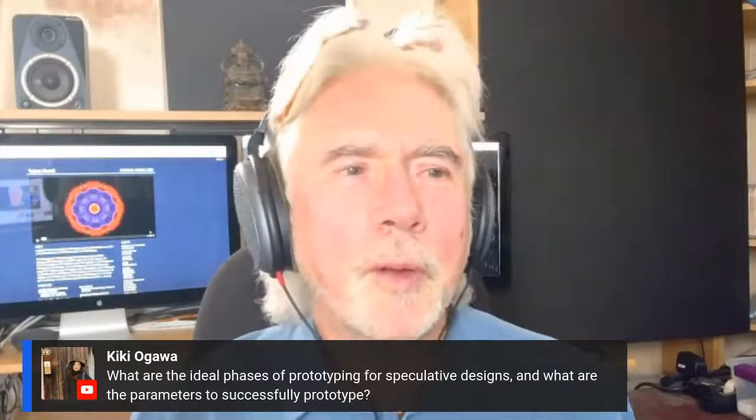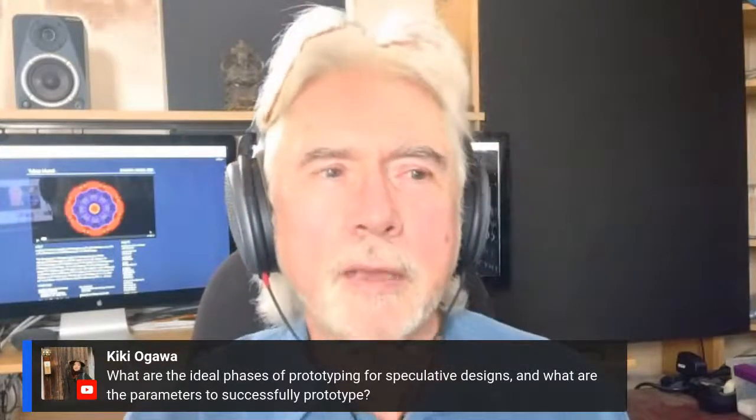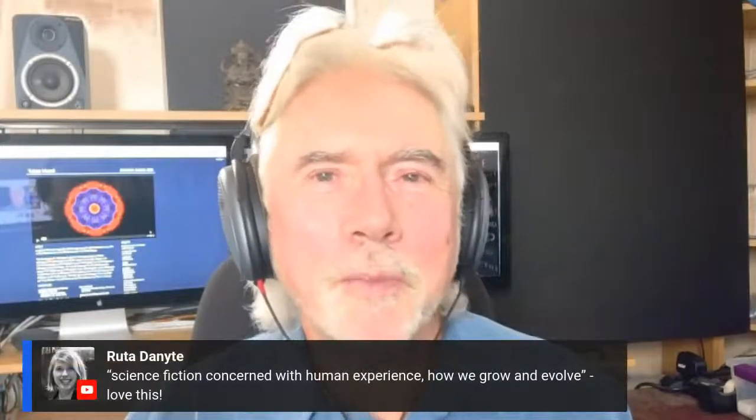Good question from Kiki. What are the ideal phases of prototyping for speculative design, and what are the parameters to successfully prototype? Well, I think one nice model is a three-phase approach: incubating an idea, prototyping the idea, and then presenting the idea in a broader public context.